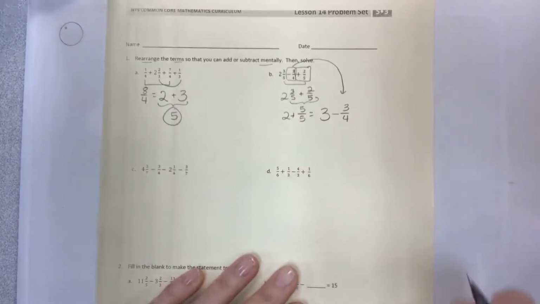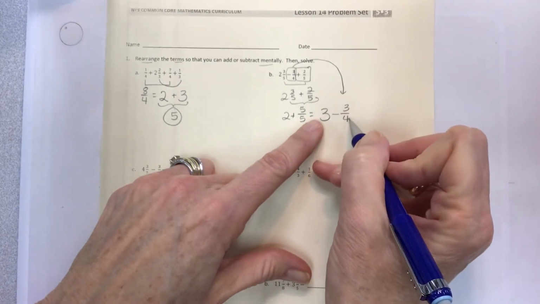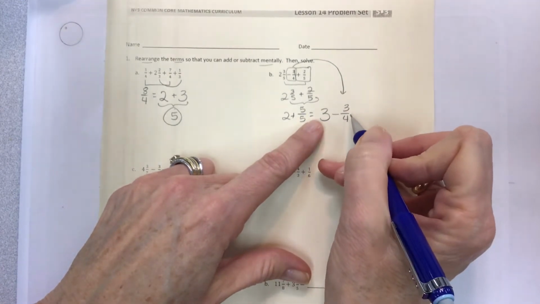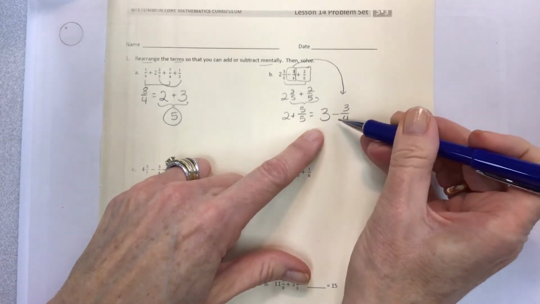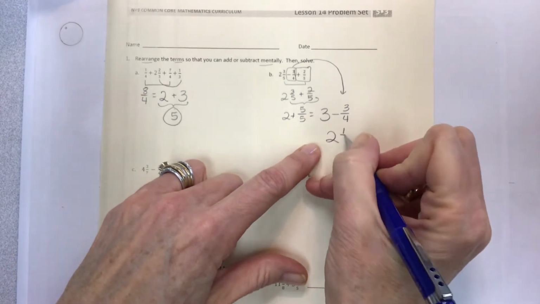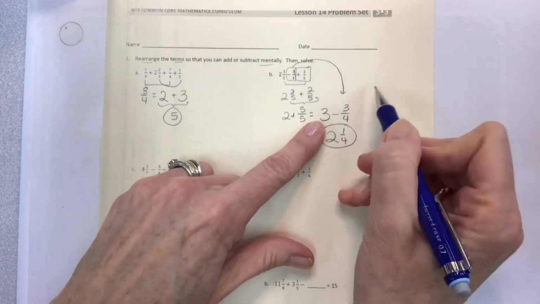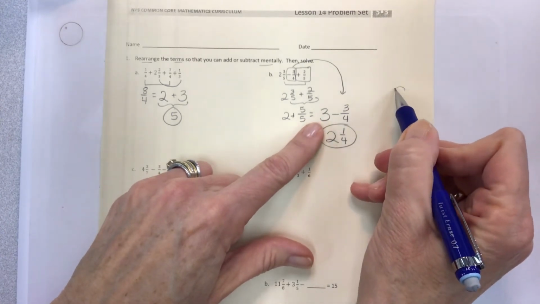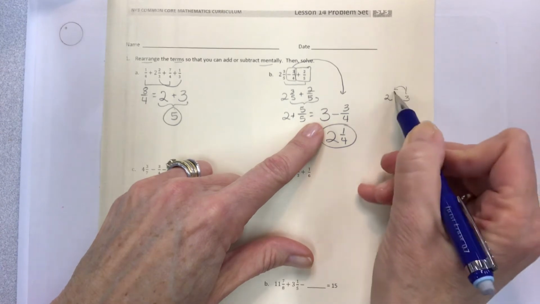So 3 minus 3/4, you should know, what does it take to make 4/4? That would be the 1. And so we're going down from 3. Remember, if you use a number line, that'll show you you're going to end up with the 2 and 1/4 as your answer, okay? So use a number line to go down from 3 into the 2's, okay?